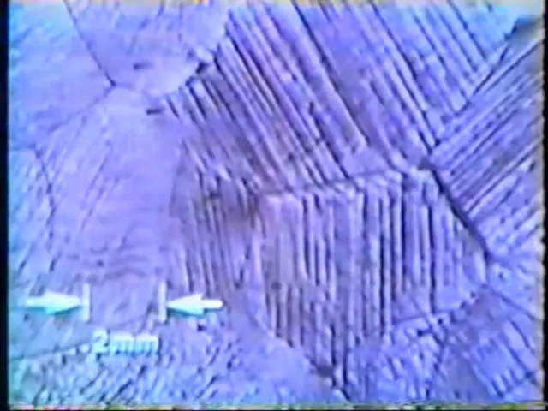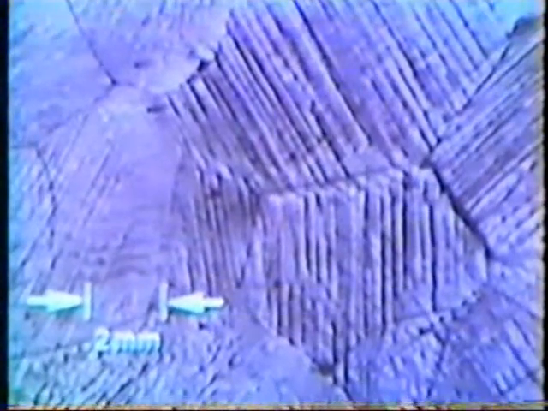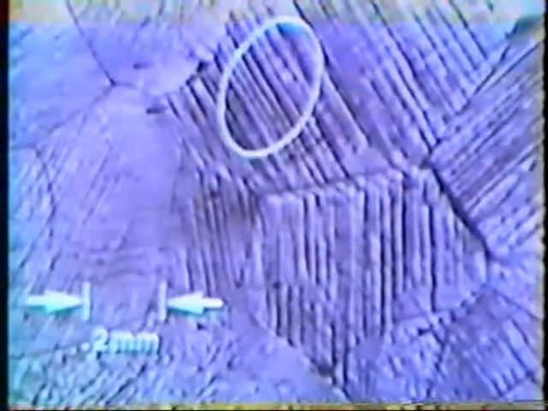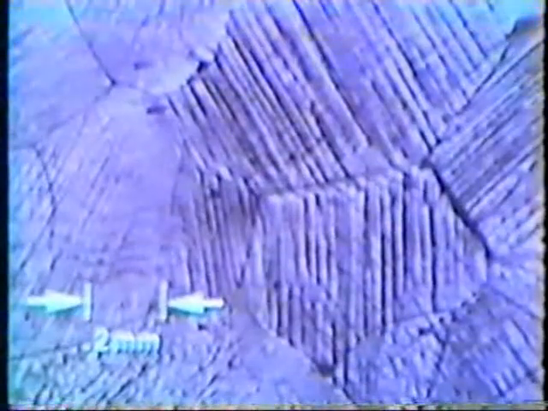Evidence of slip can also be seen on the surface of polycrystalline specimens that have been polished prior to deformation, such as this polycrystalline zinc specimen, which was shown being deformed. When observed under a microscope at a magnification of 3,600 times, slip lines can be observed. Note that these slip lines are parallel within grains, but discontinuous across grain boundaries. This is because slip occurs on specific planes in specific directions.